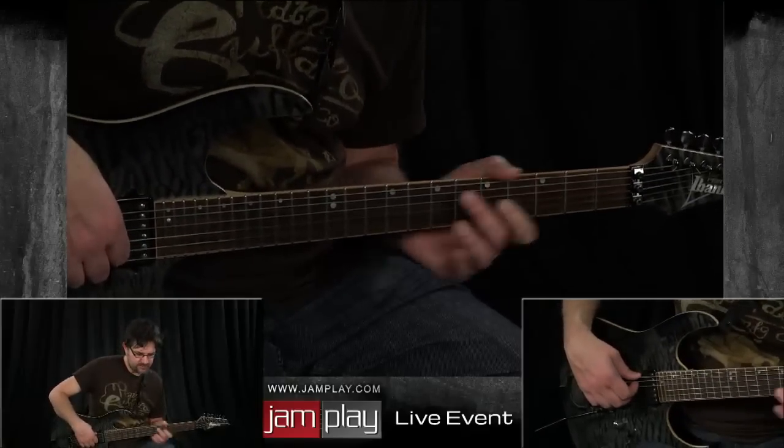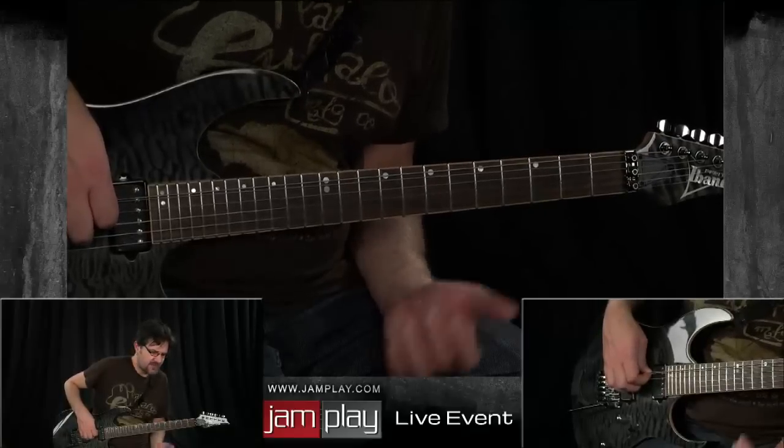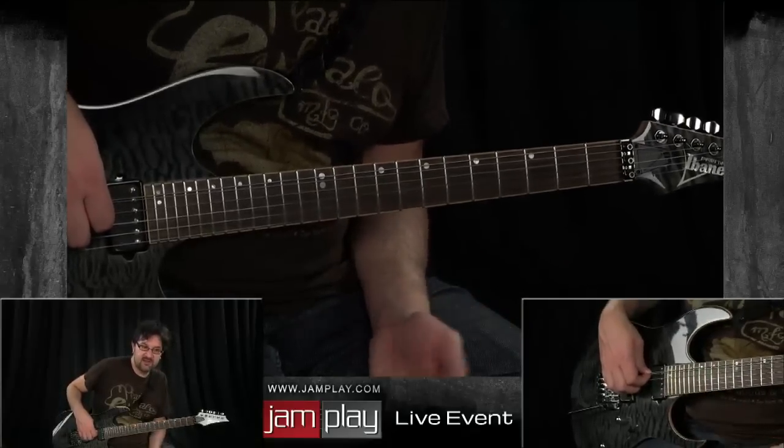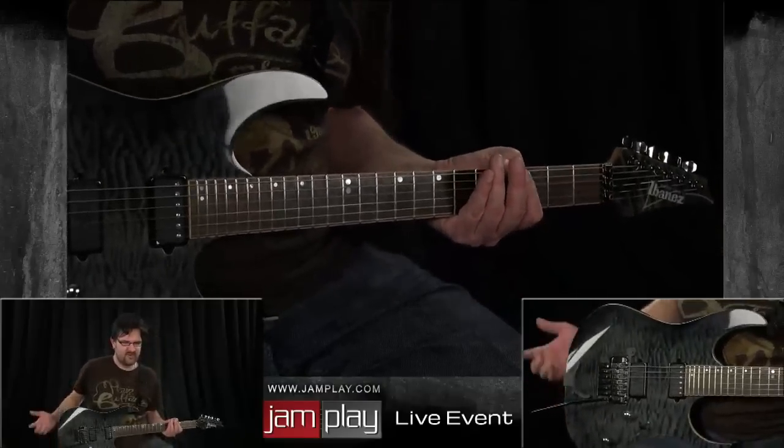And these are movable anywhere you want. It's going to be the same exact shape. Any string, any fret. The only difference, again, is between strings 2 and 3. Hope that helped a little bit.